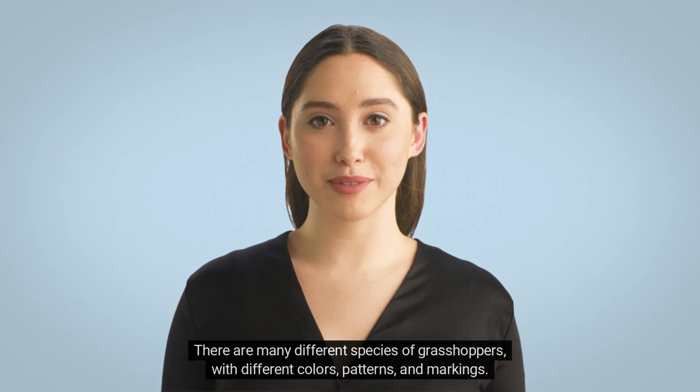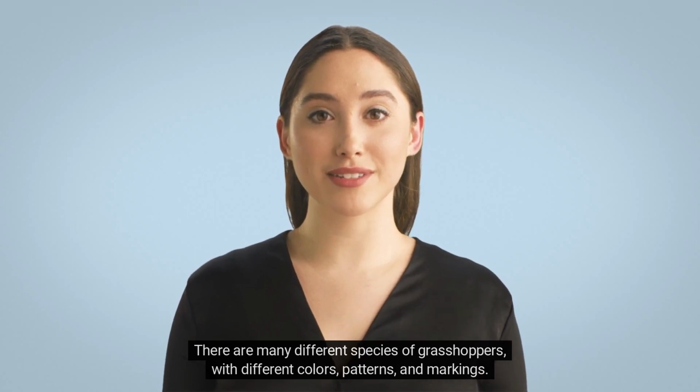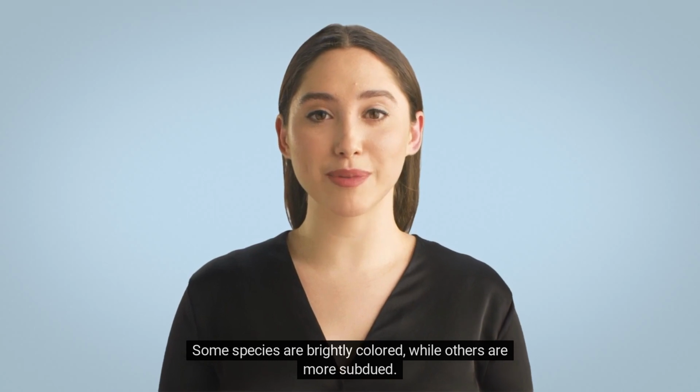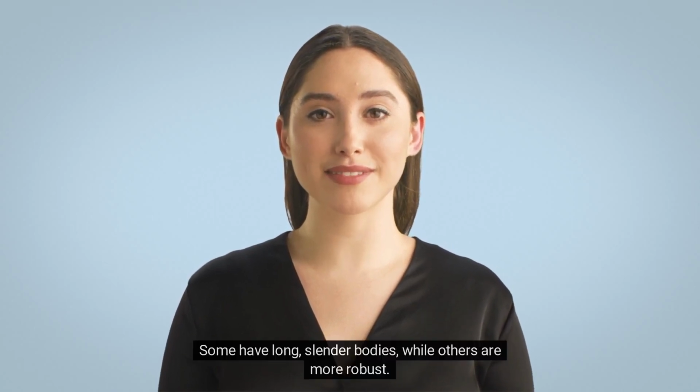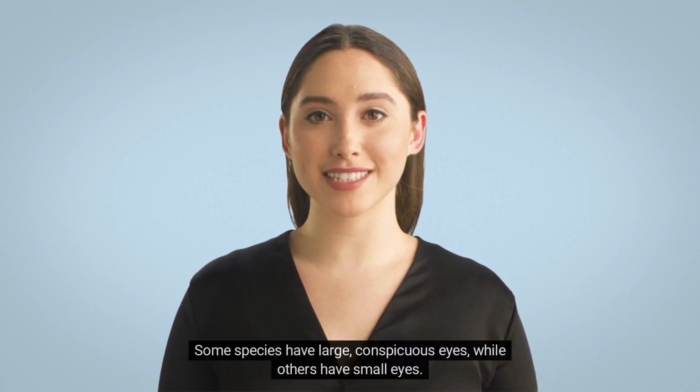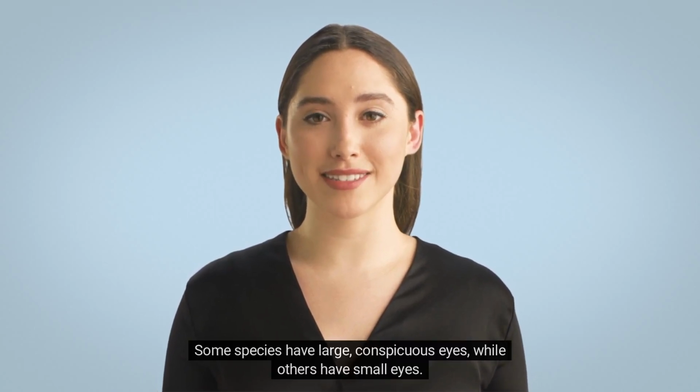There are many different species of grasshoppers, with different colors, patterns, and markings. Some species are brightly colored, while others are more subdued. Some have long, slender bodies, while others are more robust. Some species have large, conspicuous eyes, while others have small eyes.